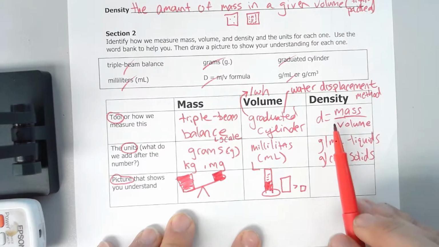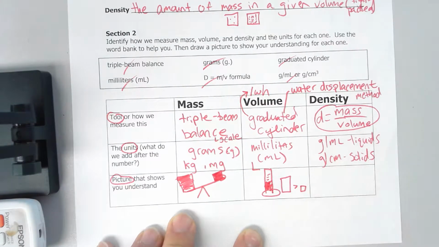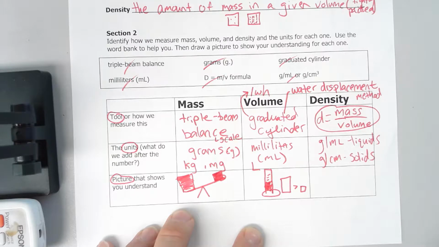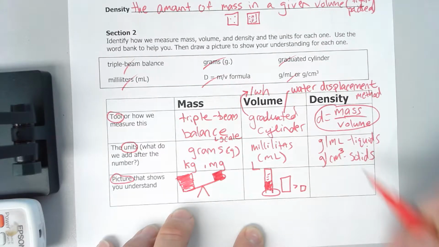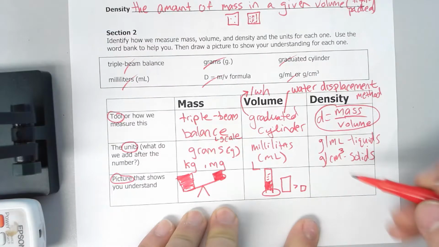Density, we use the density formula. You need to know mass divided by volume. That will be on every test you see. If it's a liquid, the units are grams per milliliters. And then if it's a solid, it's grams per cubic centimeters. Okay? A picture that shows you understand.